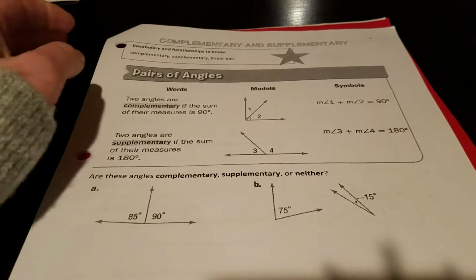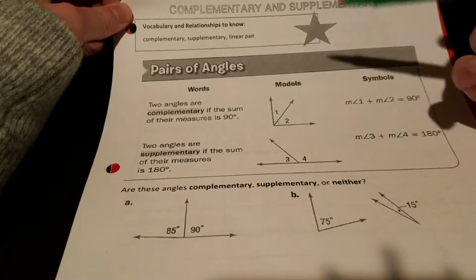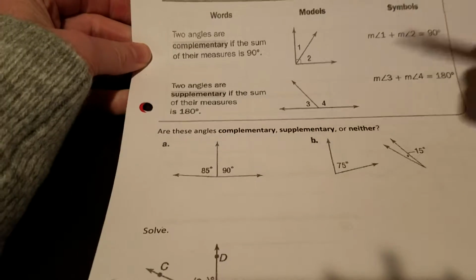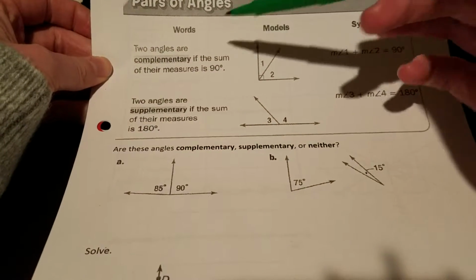The second lesson in this chapter is about complementary and supplementary angles. So you do need to know for vocabulary: complementary, supplementary, and again, linear pair. Up here, there's information about the complementary and supplementary angles.